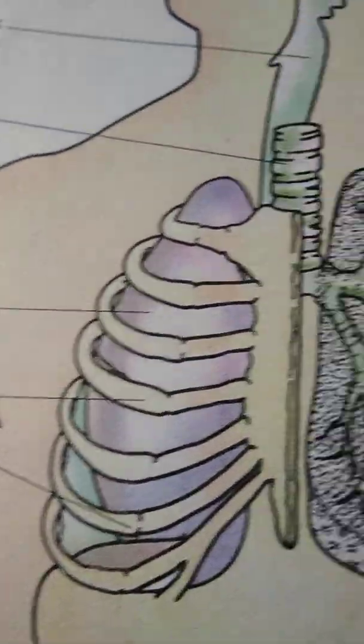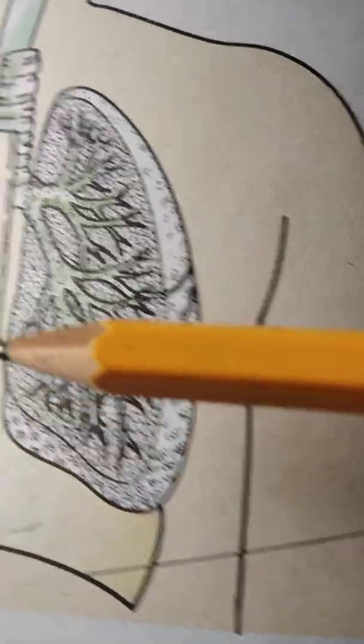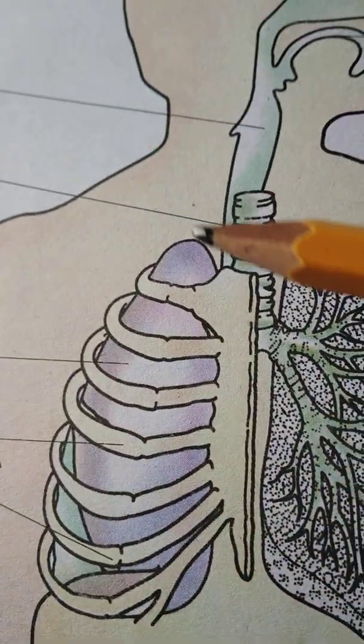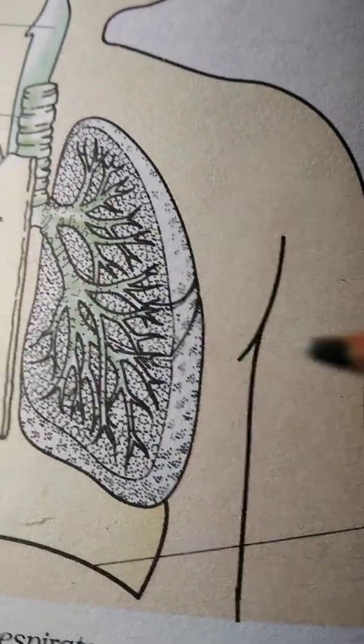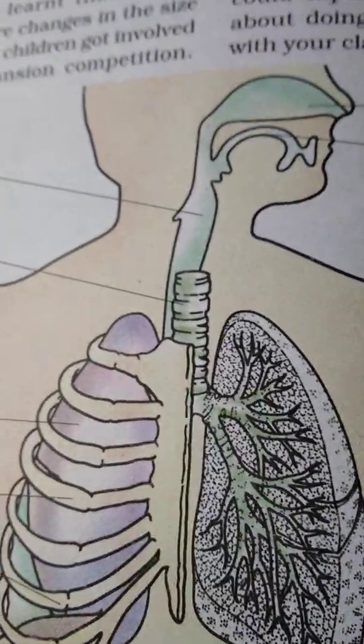But for today, I am happy if you draw this diagram and just explain the breathing process like I did in this video. And that means you have to write it down along with this diagram.